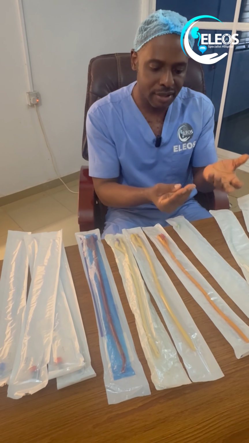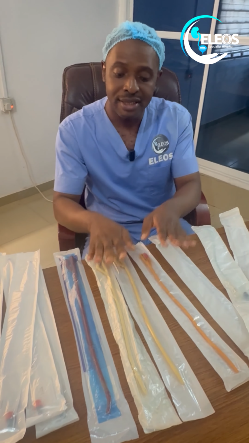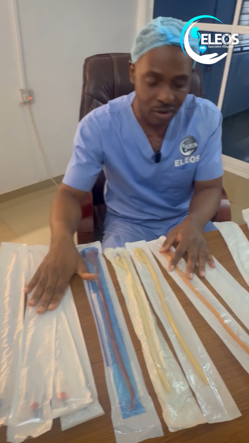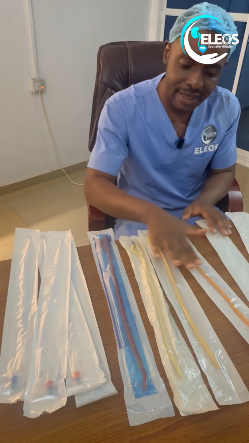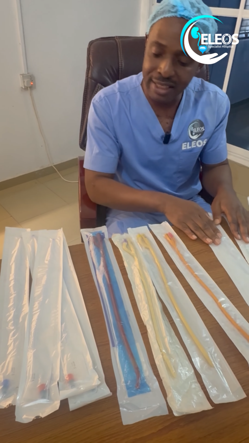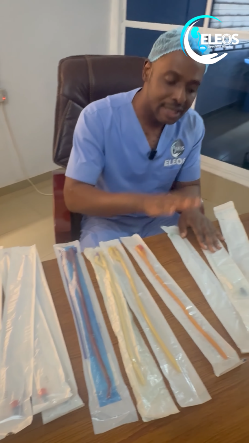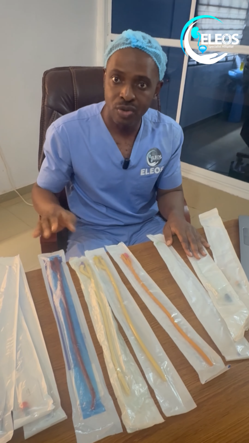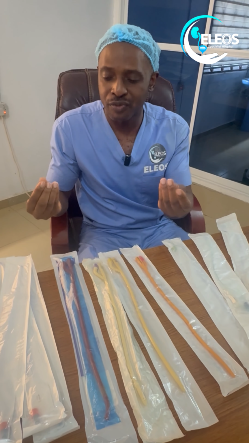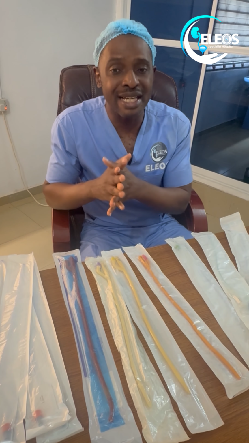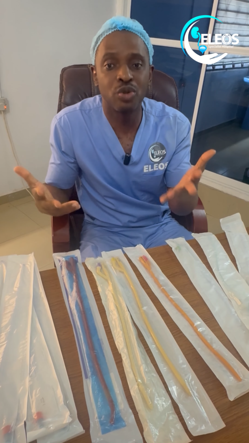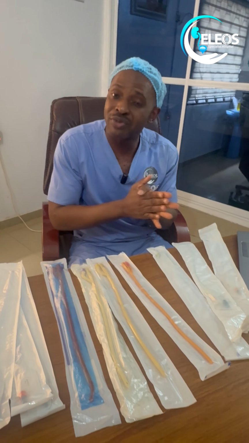Now, in terms of the material, the commonest materials are latex and silicone. These are latex catheters. These ones that are transparent, like I said earlier on, are silicone catheters. Patients react more to latex catheters. It's very, very rare to have a patient that will react to silicone catheters.